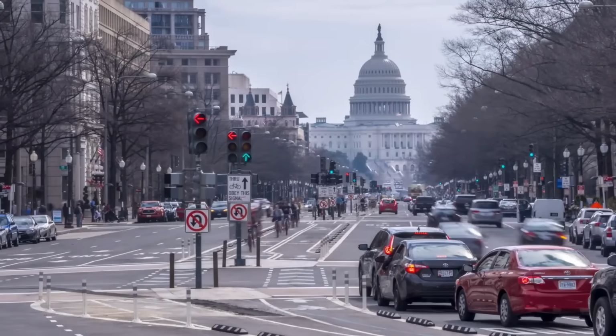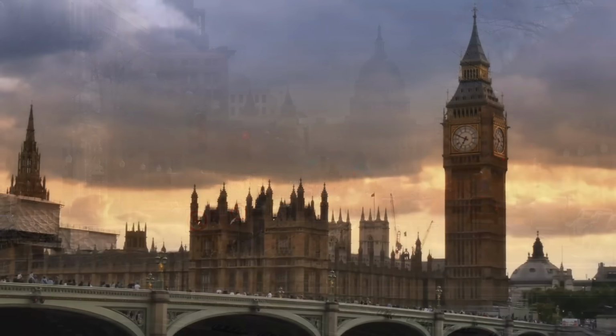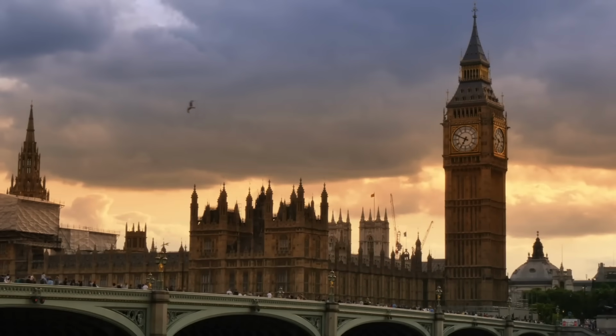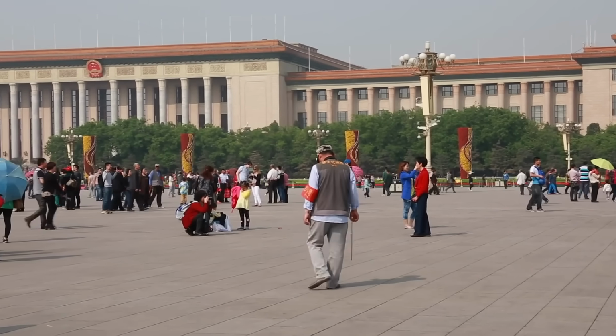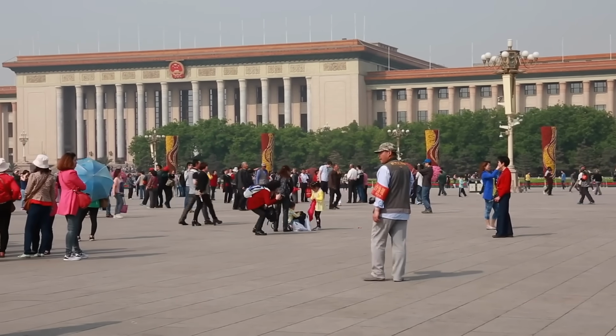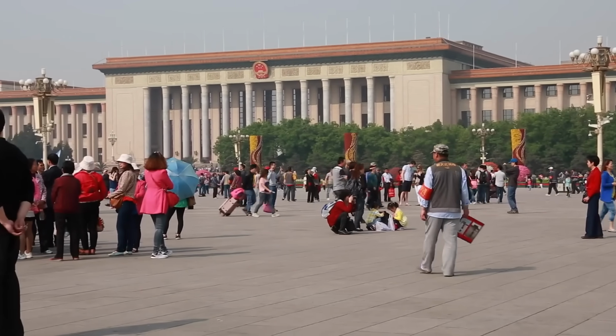Like, the US has a president and a Congress and all that, while the UK has a prime minister and a parliament and all that stuff, but as you might suspect, China has a very different political system. So, what does this all look like in China?